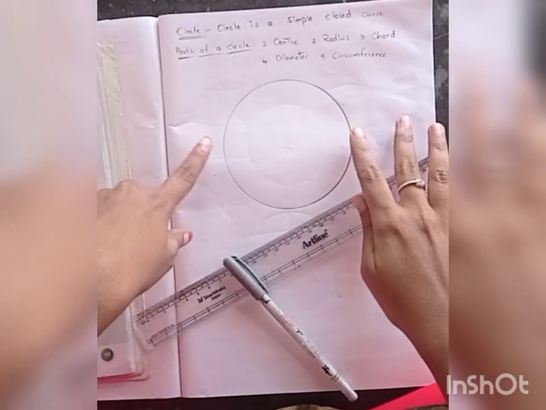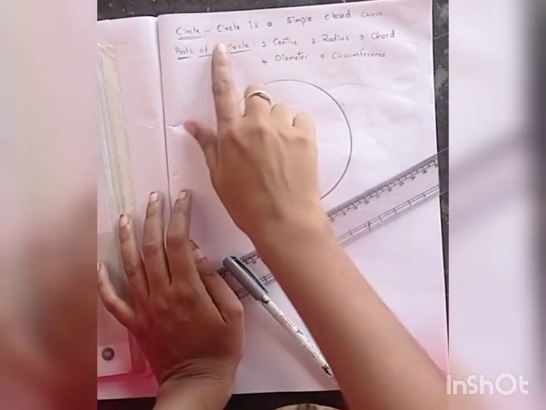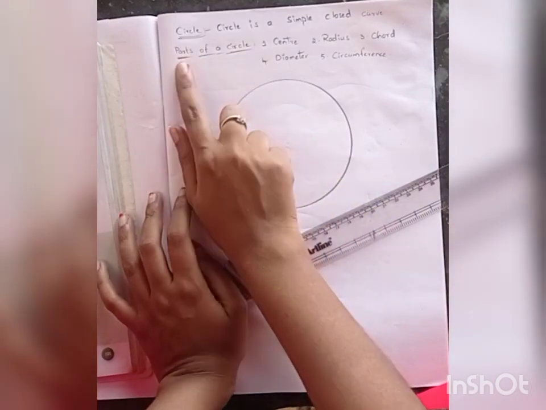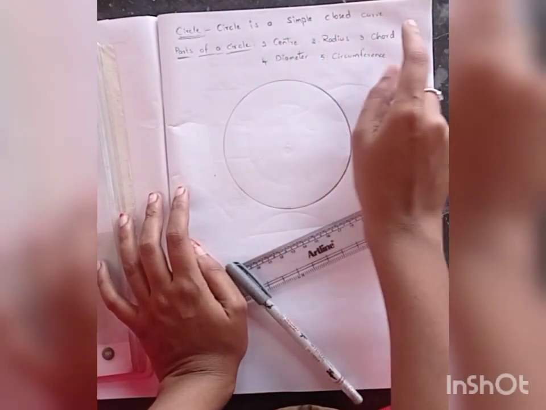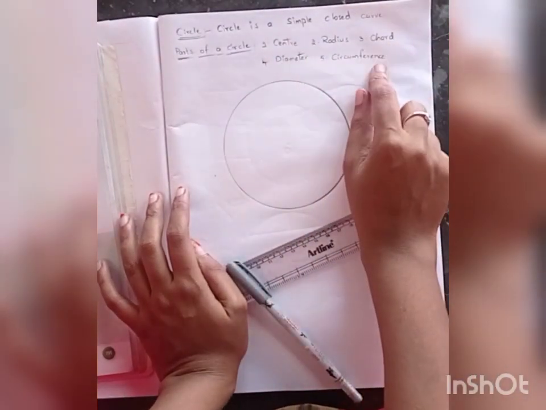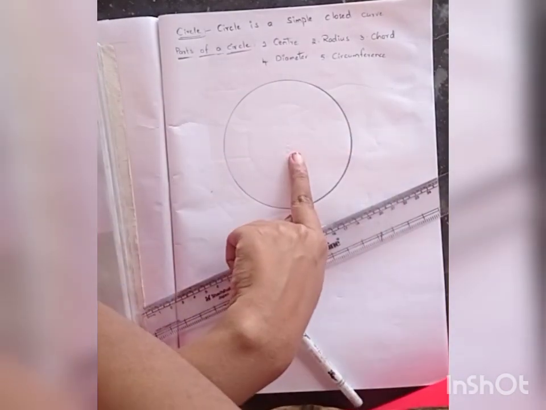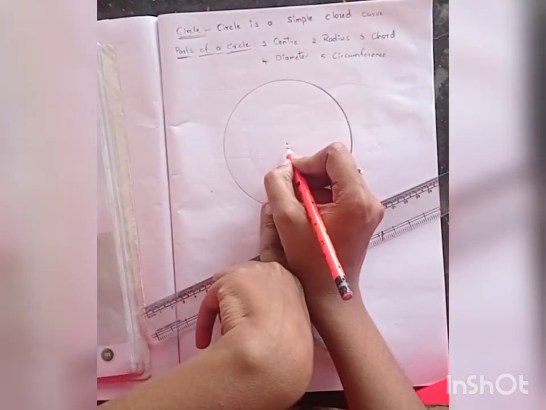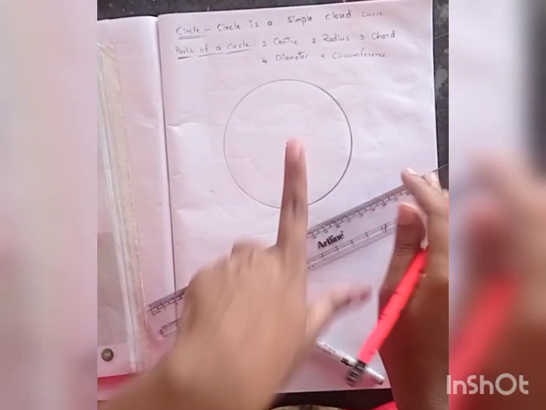Good afternoon, students. As we discussed in our online class about circle, I told you that circle is a simple closed curve. And we discussed parts of a circle: center, radius, chord, diameter, and circumference. Let's see a brief. The point in the middle, that midpoint, we call it the center. We denote it with O, capital O.